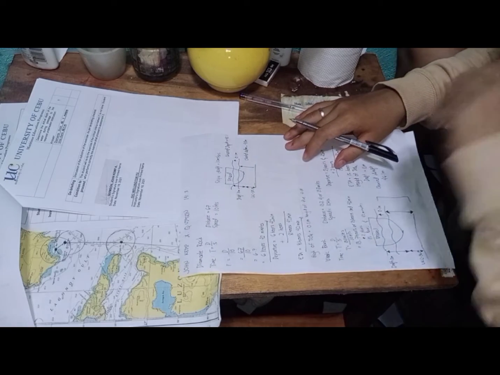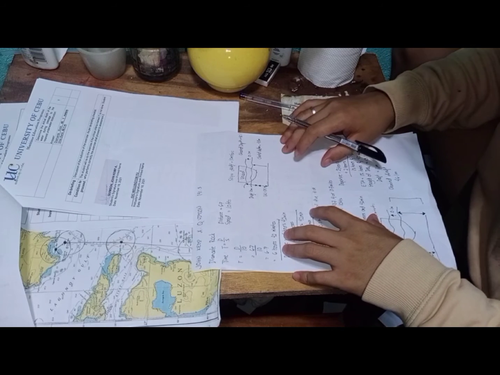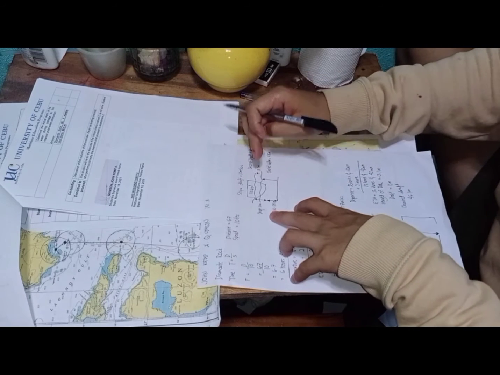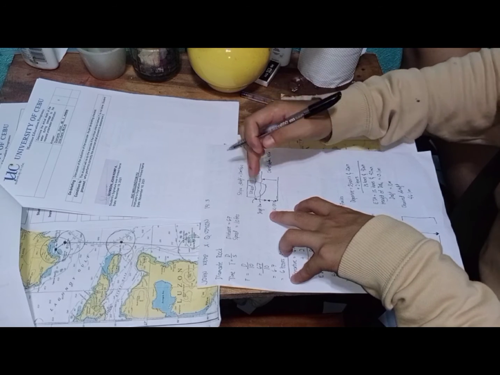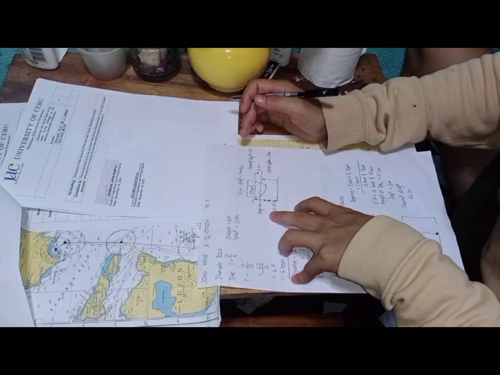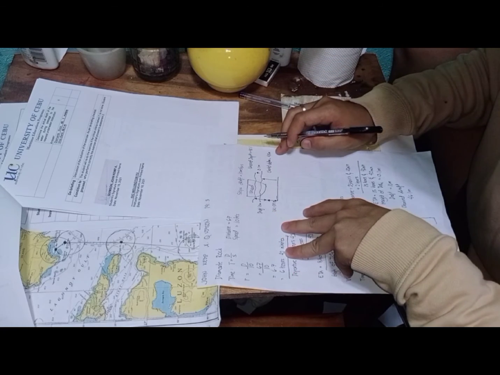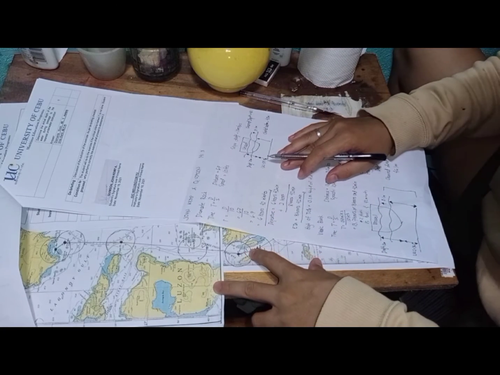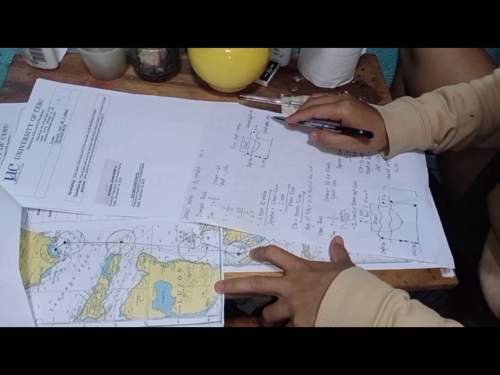So the first to determine is the Diamante Rock. In this chart we have here 0.1 meters. This is the vessel, and our charted datum would be 48 meters since it is the nearest one. So we will get 48 meters.